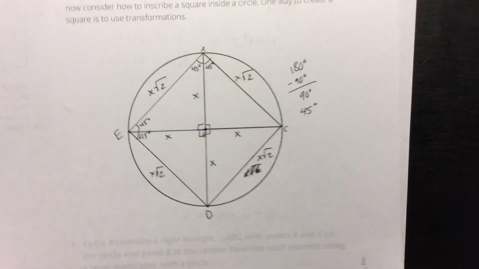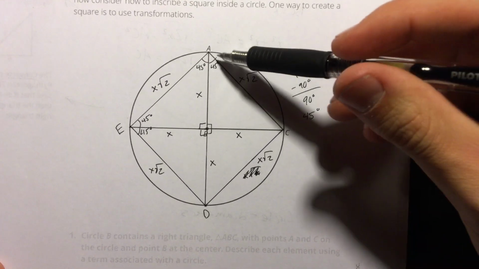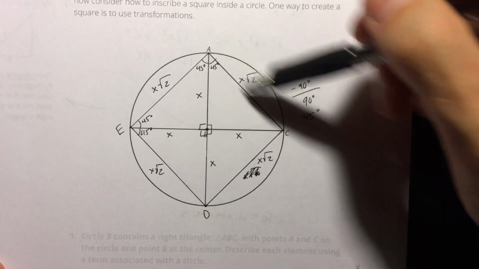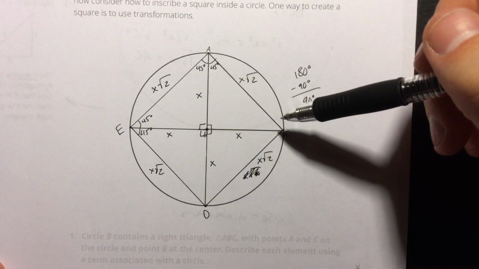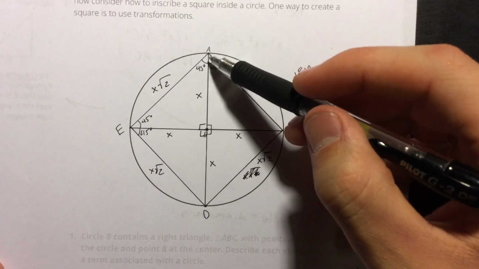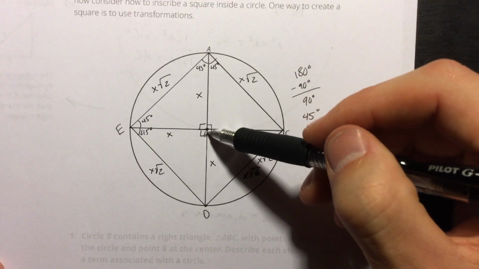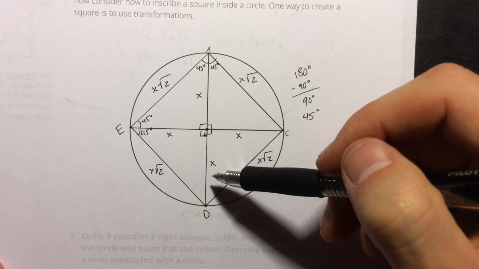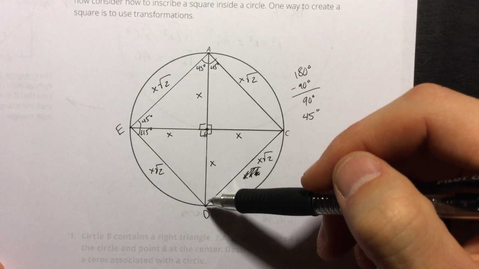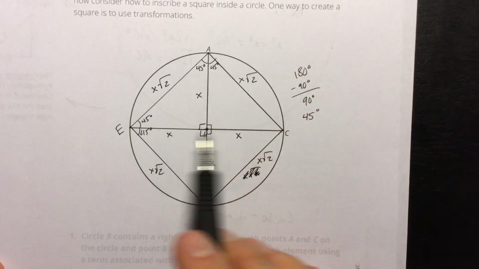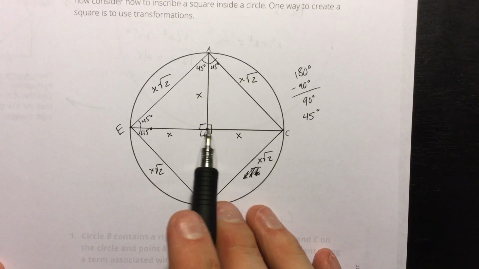Okay, if you know what a chord is, a chord is a line segment on the inside of a circle with both of its endpoints on the circle. A diameter is a special type of chord in the sense that it is also a line segment with both of its endpoints on the circle, but it cuts through the center of the circle. So AD, A and D are both on the circle, and it cuts through the center B. C and E are both on the circle and cut through the center B as well. So those are both diameters.